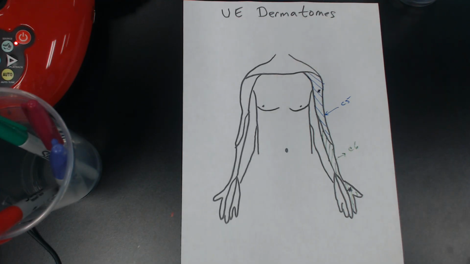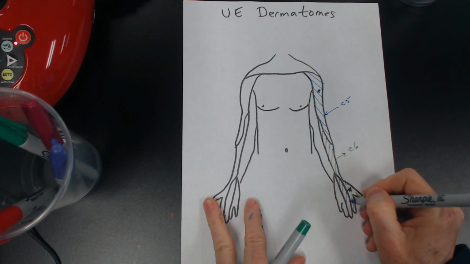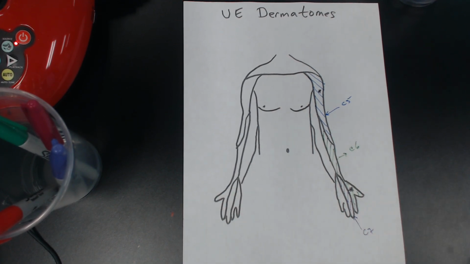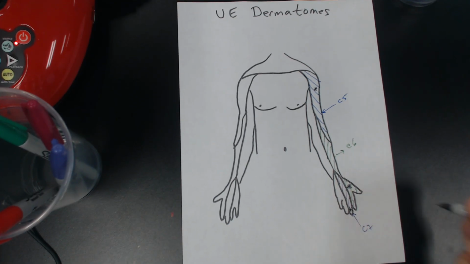Shown in purple is going to be C7. Okay, the tip of the middle finger is going to be the C7 testing site.